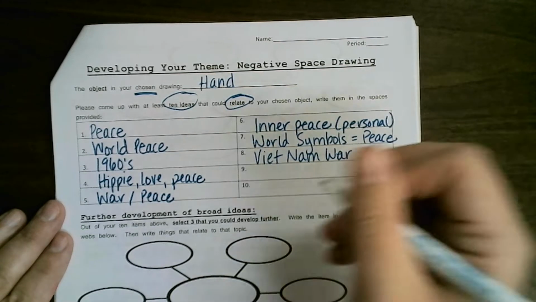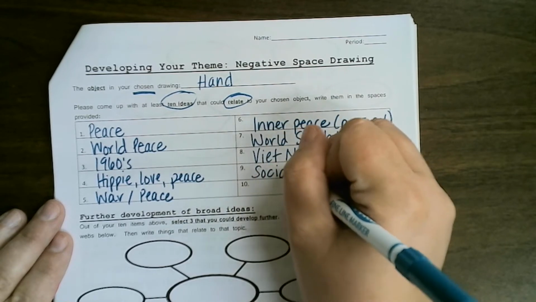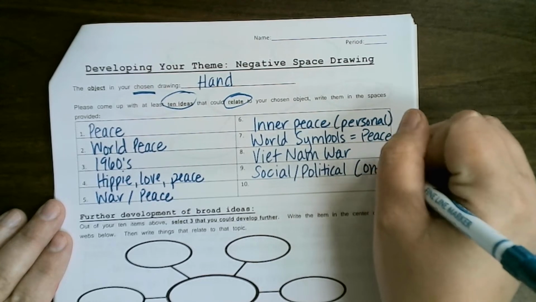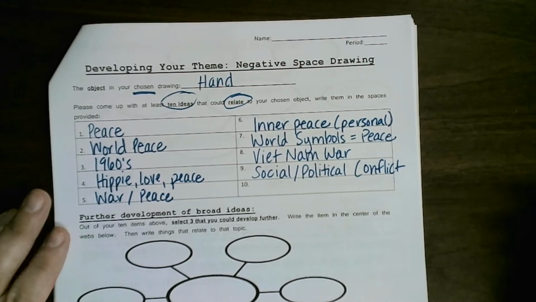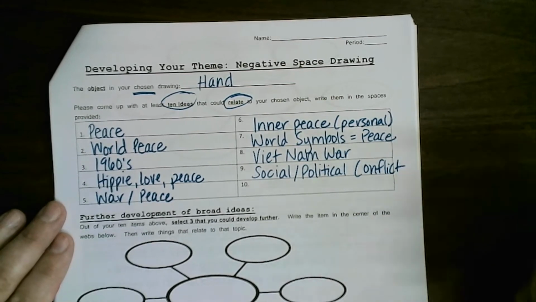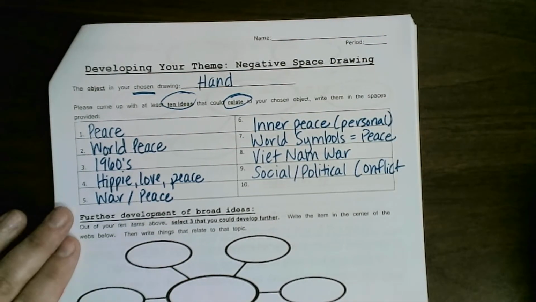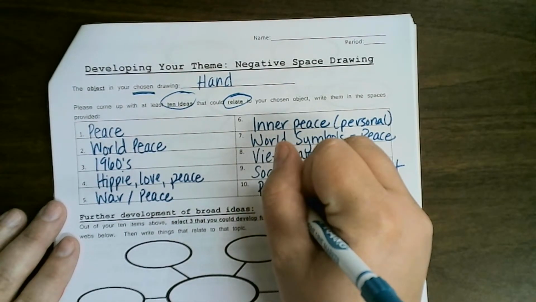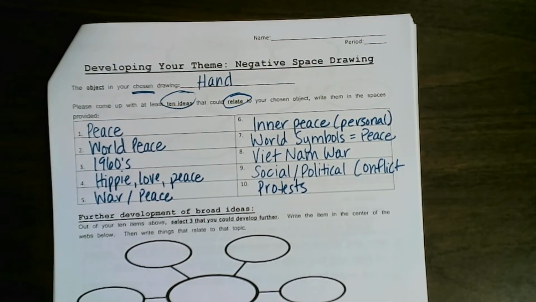I could pick the opposite of peace, of social and political conflict. So if you want to do a social issue or a political issue, that might go along with the peace sign, especially if it's the opposite of. I could also do maybe protests, because that was a sign that they used during protests in the 60s often.